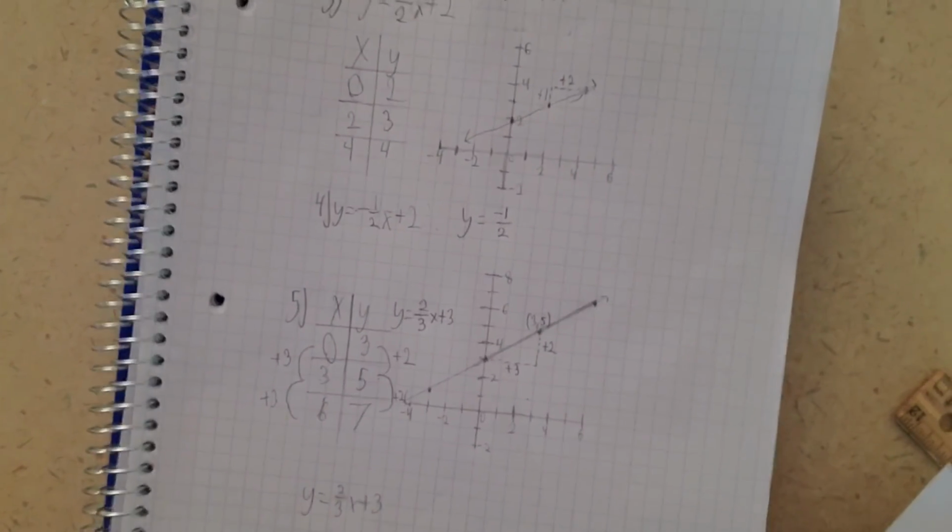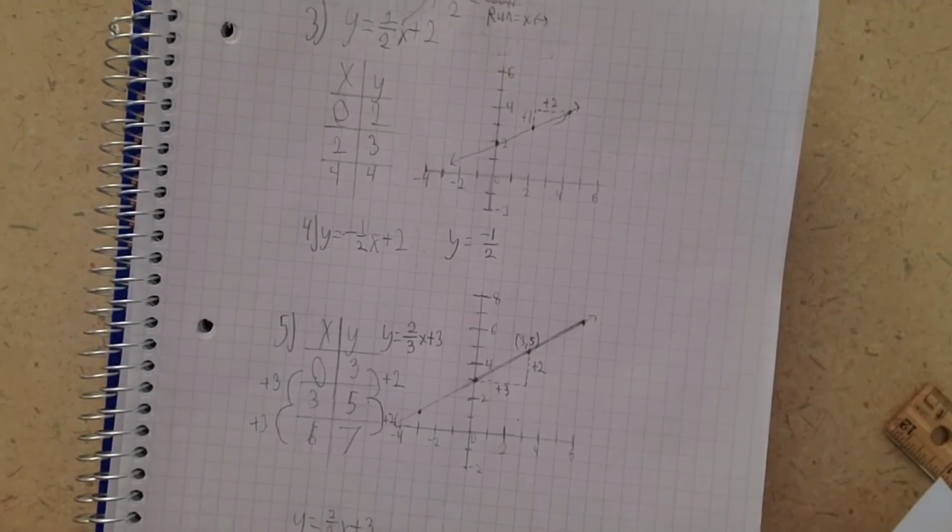Now, these are kind of the basics on how to solve slope-intercept form. I hope this helped.